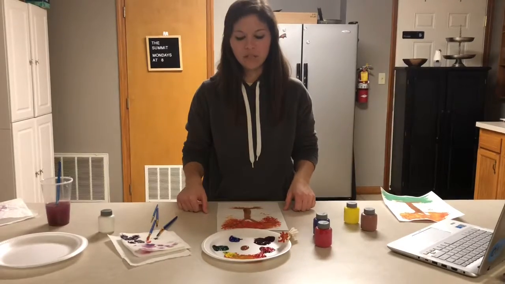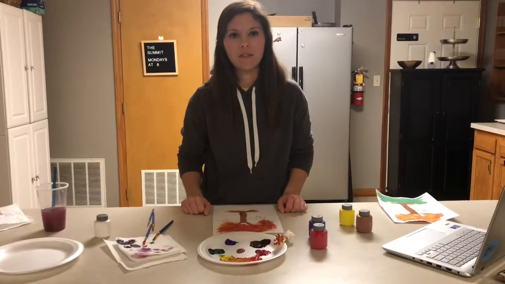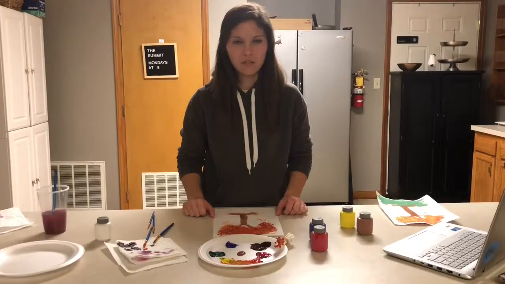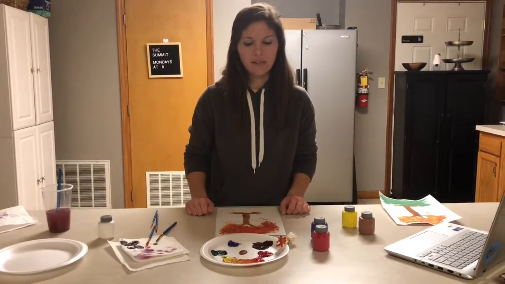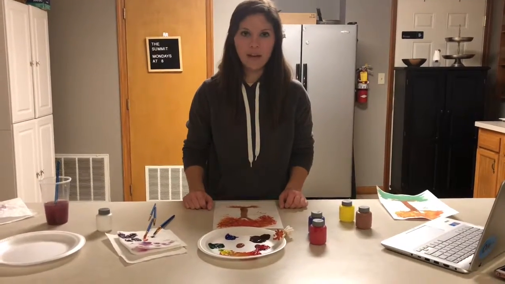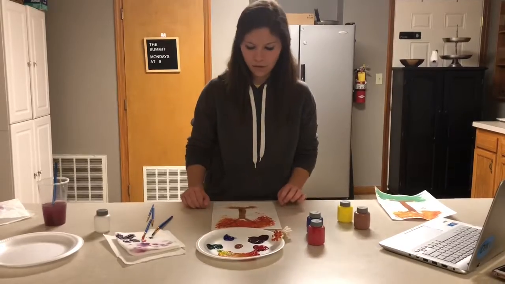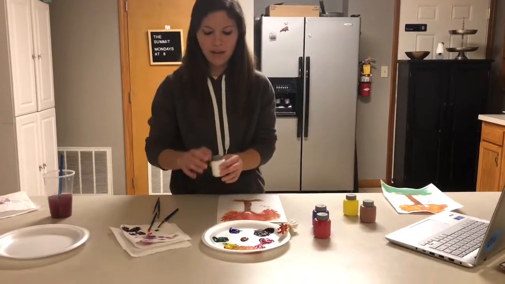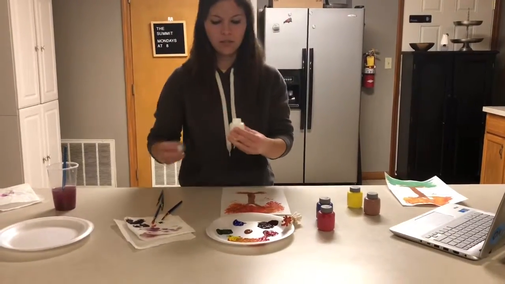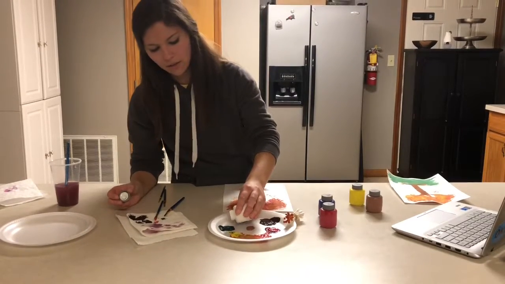Once students have finished using the cotton swabs to create their leaves on the tree, we're going to use the green color that they mixed to paint a little bit of grass underneath the tree roots. So I'm actually going to add a little bit of white also to the green so that it's a lighter green and not so dark.